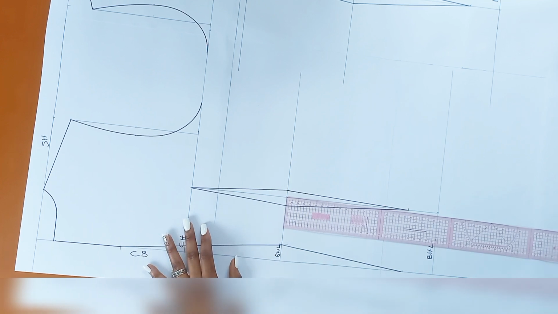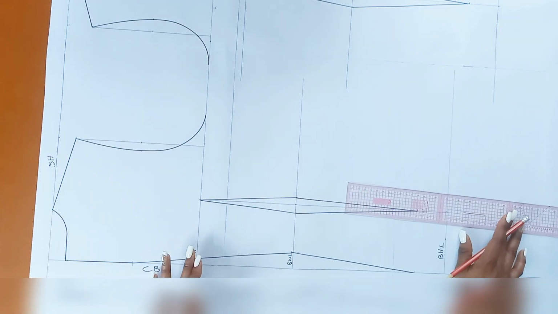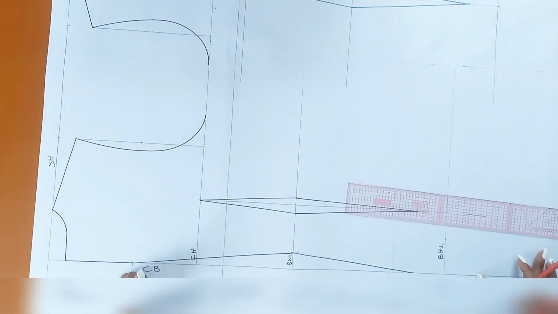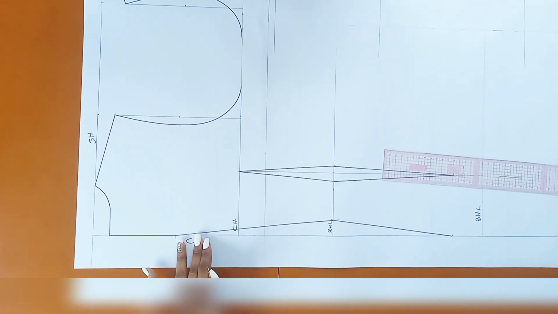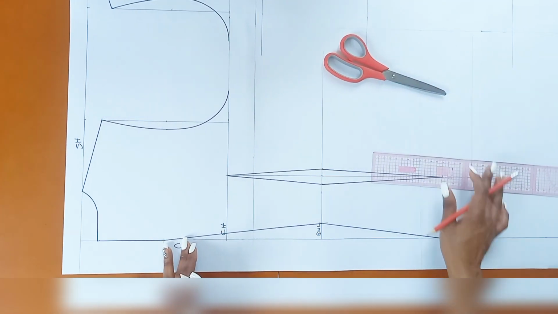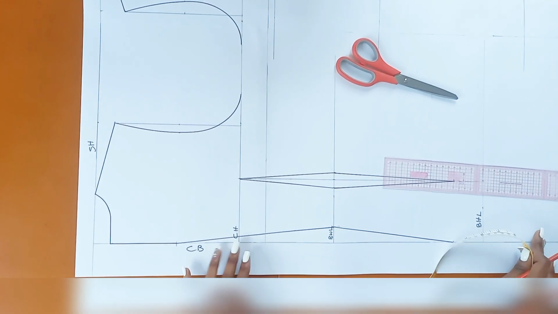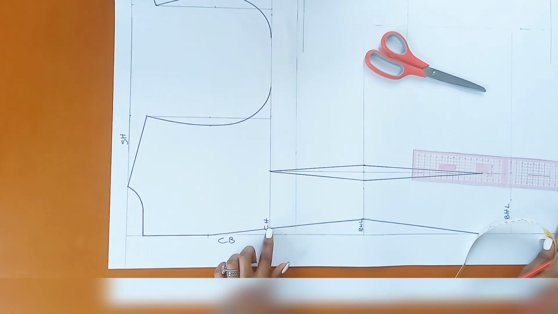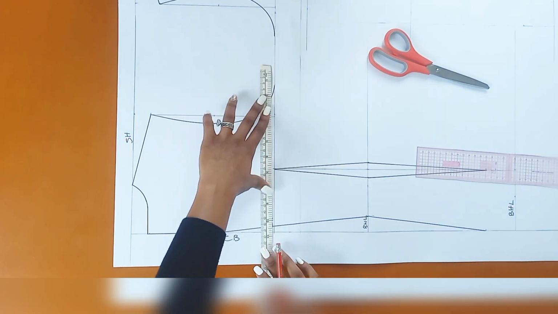To impute our measurements, first we're going to start with our bust measurements. To impute our bust measurements, we take our bust measurement and divide it by 4. So bust 38 divided by 4 would give us 9.5. So let me impute that at the back. What I'm going to be doing is marking that on the chest line, and then I'm going to be starting from this new center back line. So I'll measure 9.5 this way.